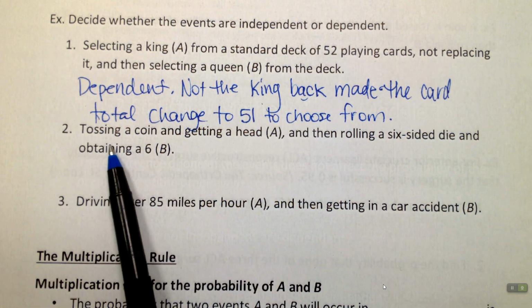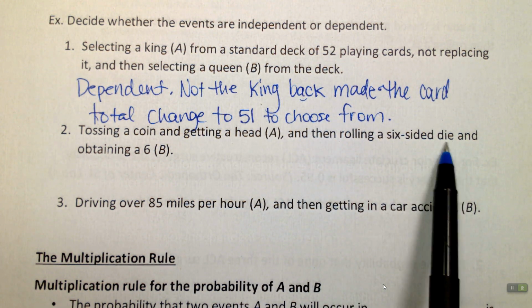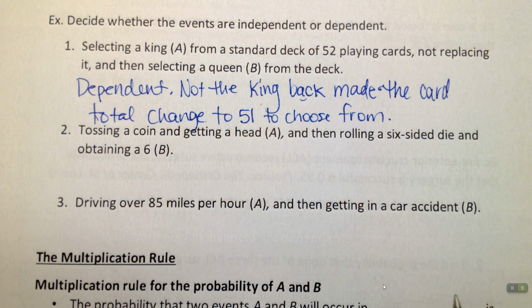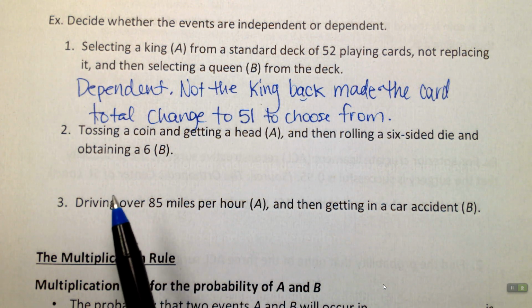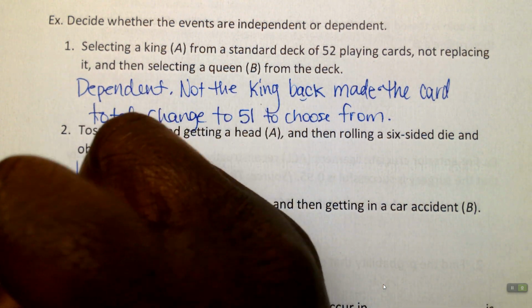Tossing a coin and getting heads, then rolling a 6-sided die and getting a 6. So I'm trying to toss a coin to get heads, and then roll a die to get a 6. Does my tossing the coin affect the die? No, it does not. Those are two different processes. So these are independent.